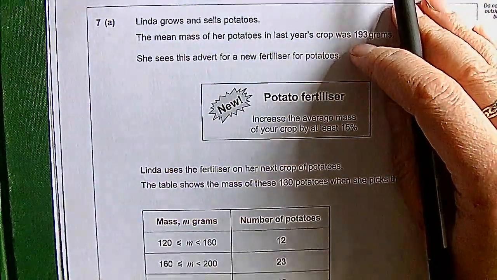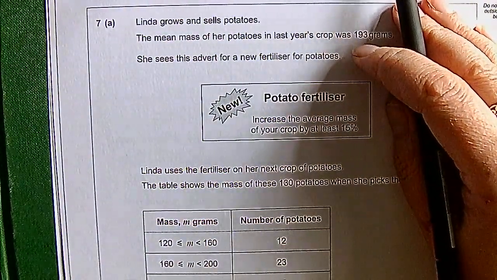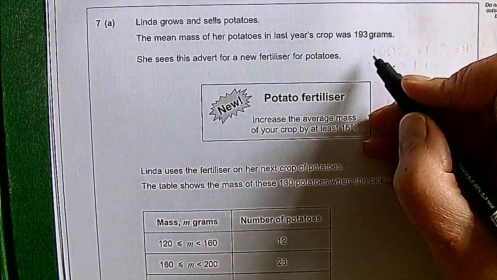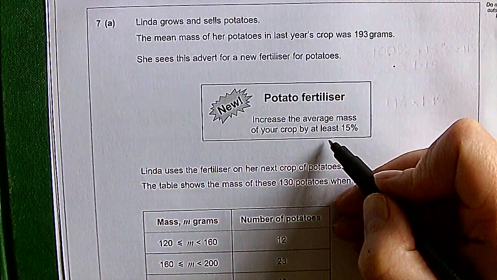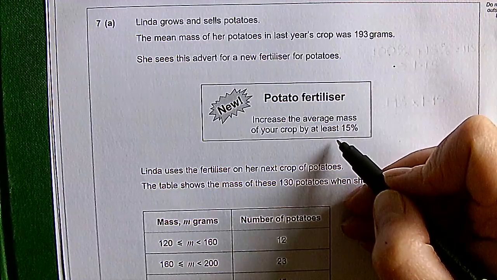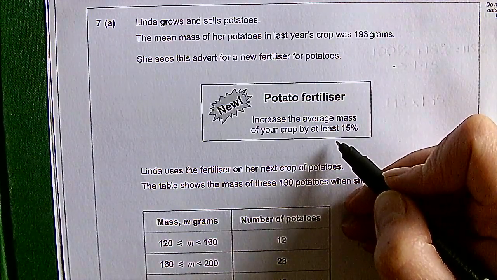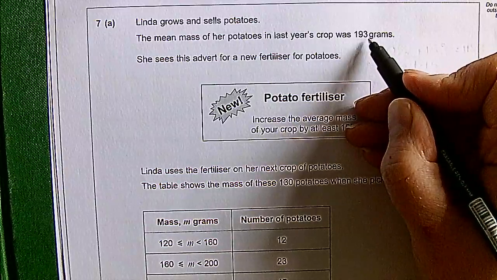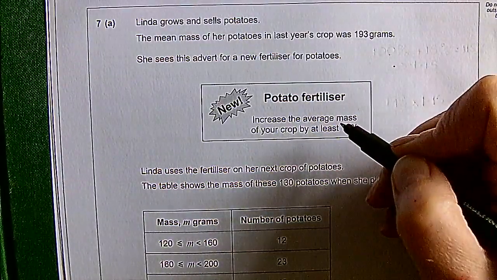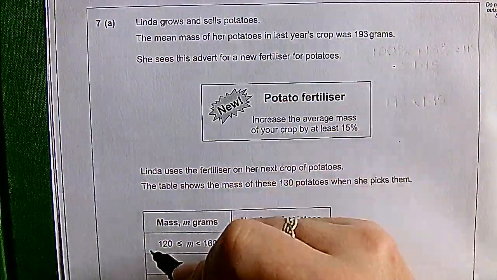This is the June 2022 paper 1 question 7a. We've got a claim to evaluate. The claim is that this potato fertilizer will increase the average mass of your crop by at least 15%. And we've got last year's average, so let's do a 15% increase on that one.